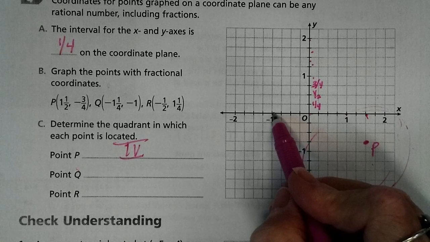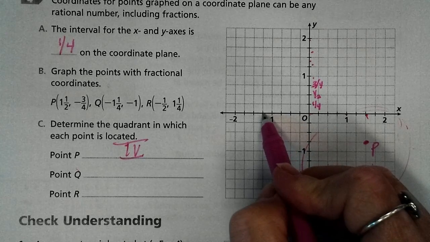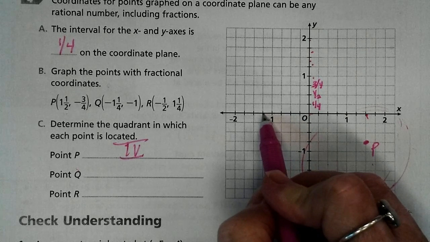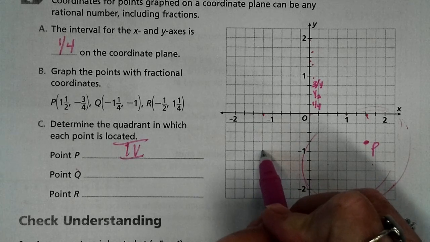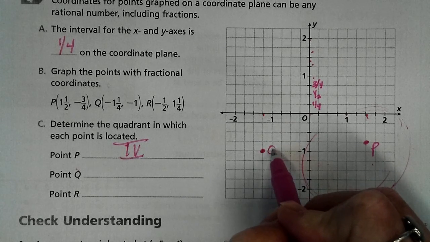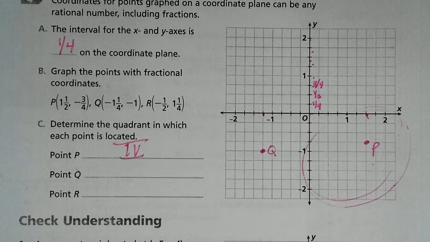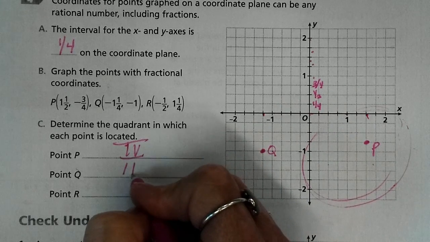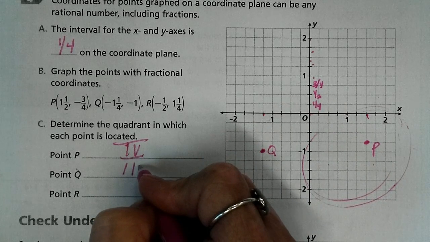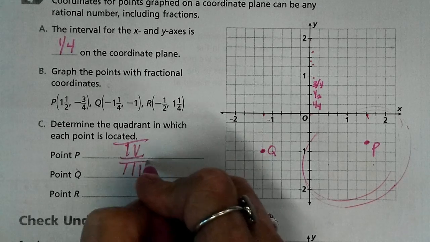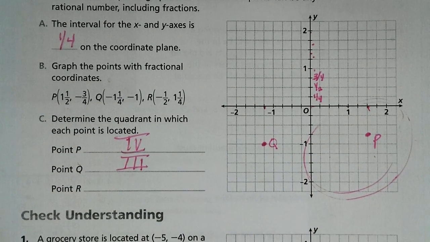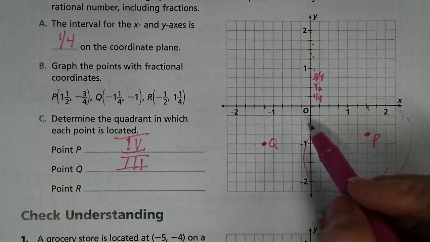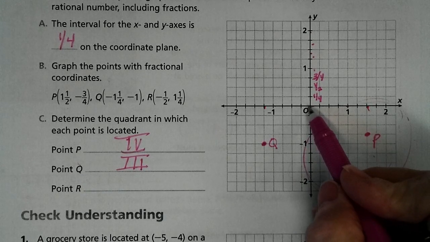Okay, so Q, -1, and then the 1/4 would be the next slash, down to -1. So that would be Q. What quadrant is that in? That's in quadrant 3. Yep. All right, then R is in -1/2.